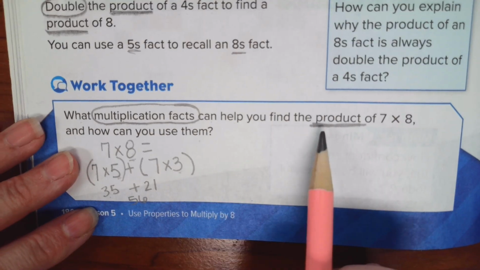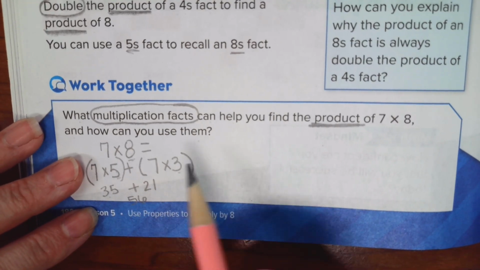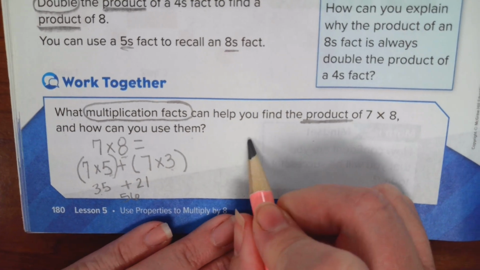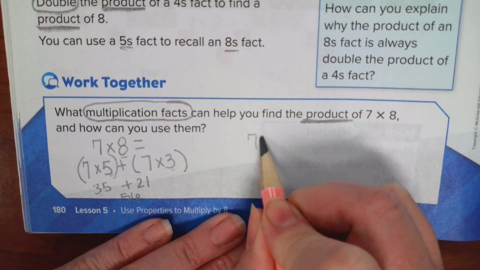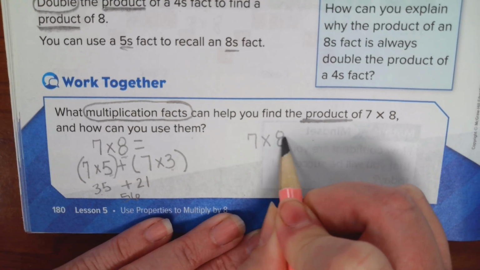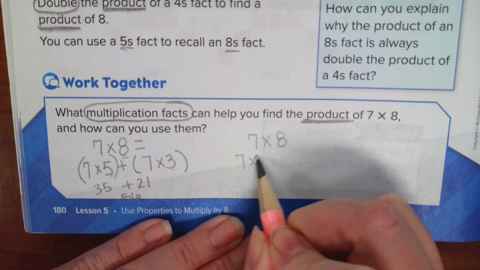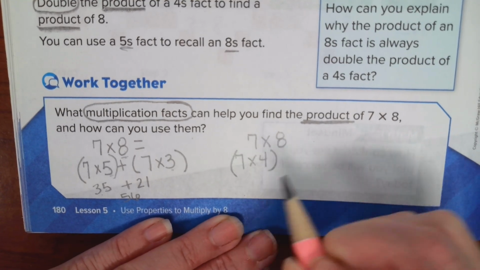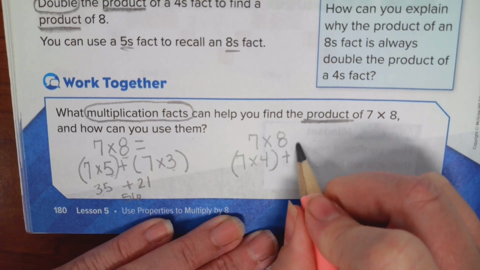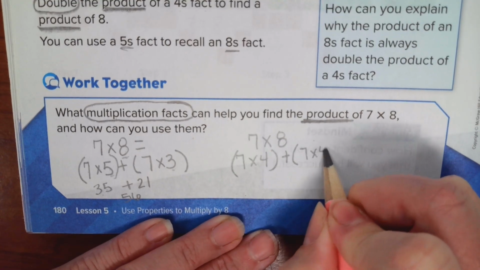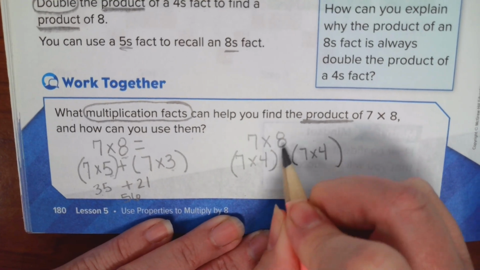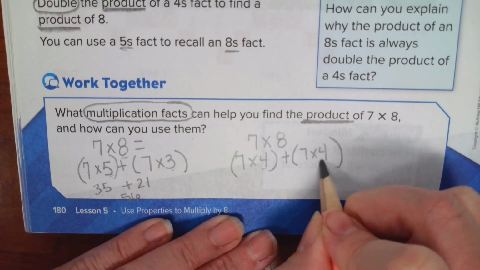Did we break it apart? We did. Let's break it apart a different way. Let's do 7 times 8. We're going to break 8 apart. We're going to say 7 times 4 plus 7 times 4, because we broke that 8 down twice, and 4 plus 4.